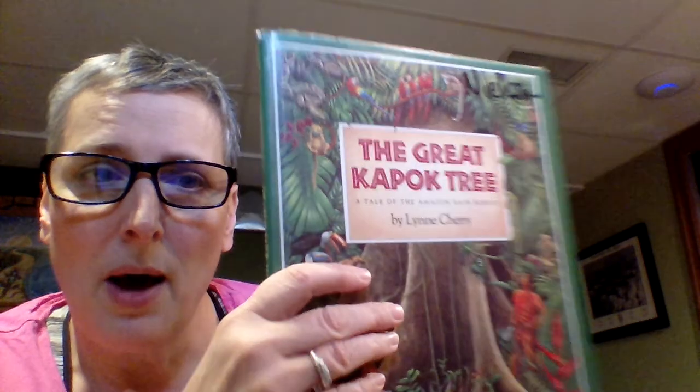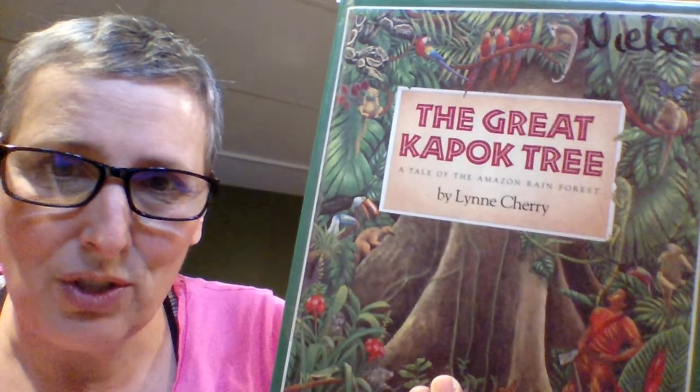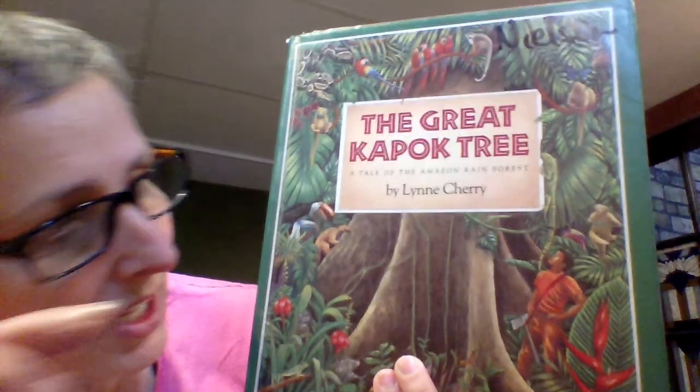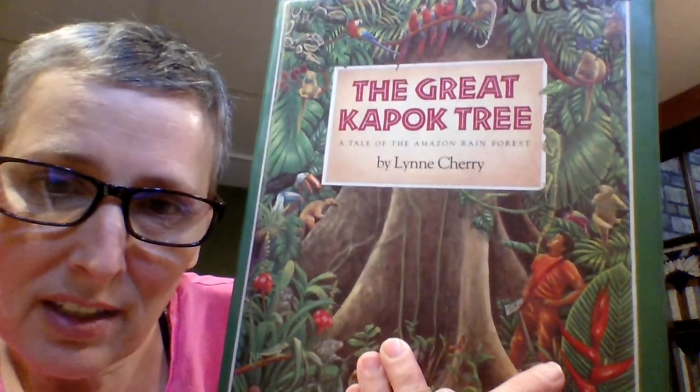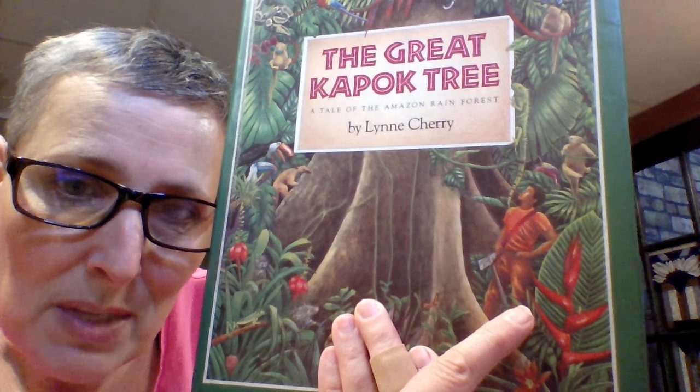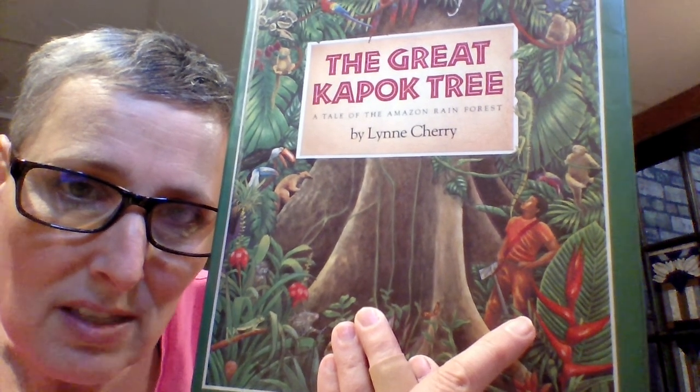It is her variation or adaptation of this Amazon rainforest tale. Okay, and if you notice how beautiful the cover is, we see that there's a beautiful tree, the Great Kapok Tree, and we see a gentleman right down here. Can you see what he has hanging from his belt? That looks like an axe to me.